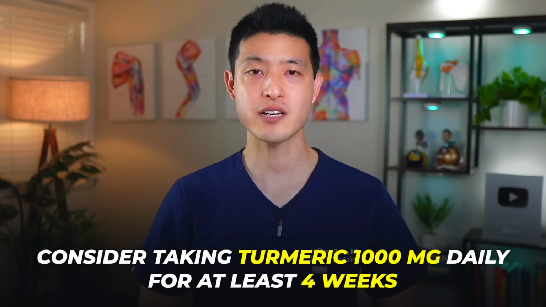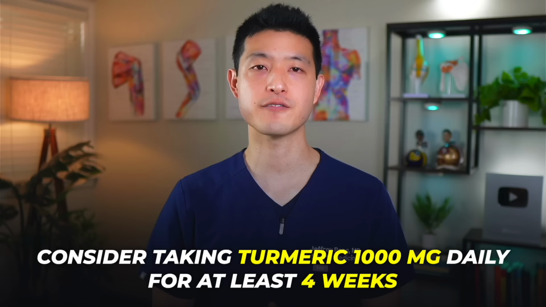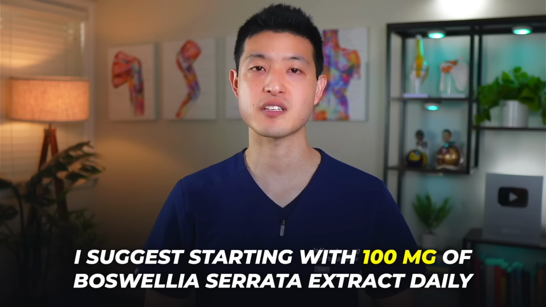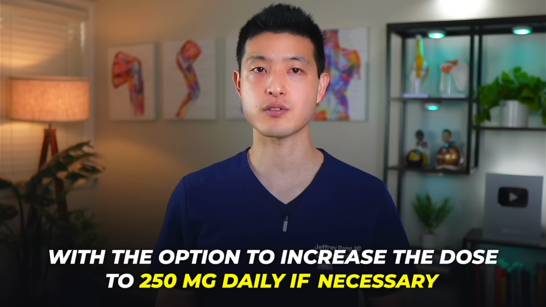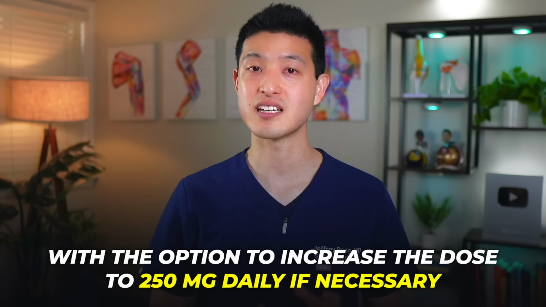I currently advise interested patients in supplements to consider taking turmeric 1,000 milligrams daily for at least 4 weeks. Additionally, I suggest starting 100 milligrams of Boswellia serrata extract daily with the option to increase the dose to 250 milligrams daily if necessary. Taking turmeric and Boswellia together is generally safe, but it's important to consult your healthcare provider to ensure these supplements are suitable for your specific health situation.